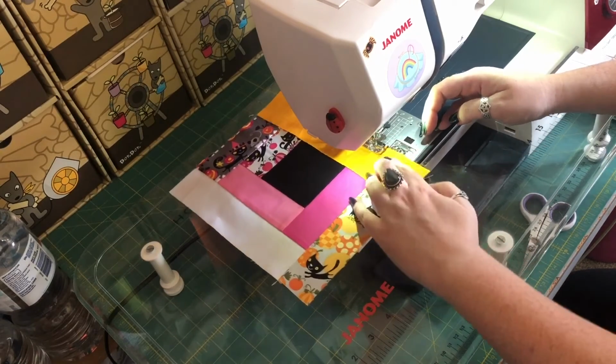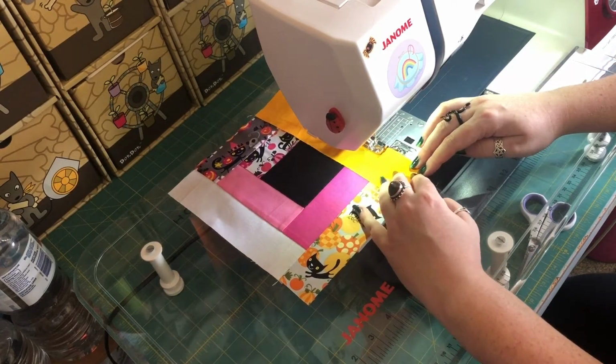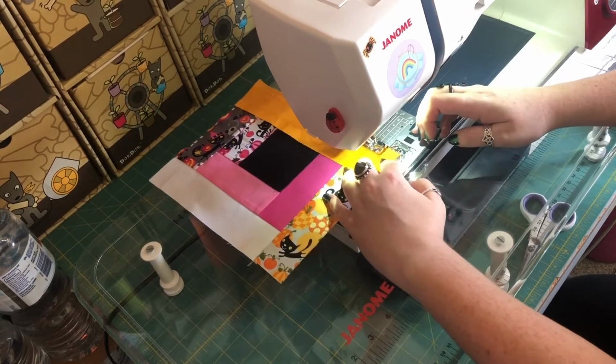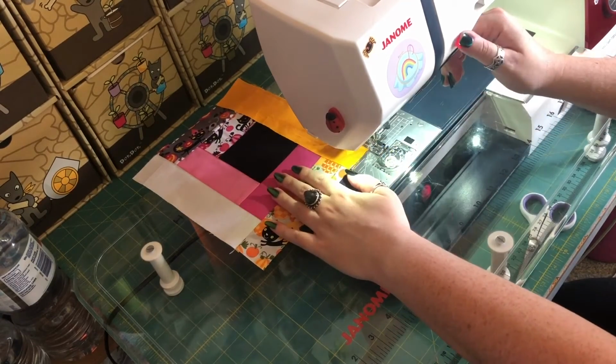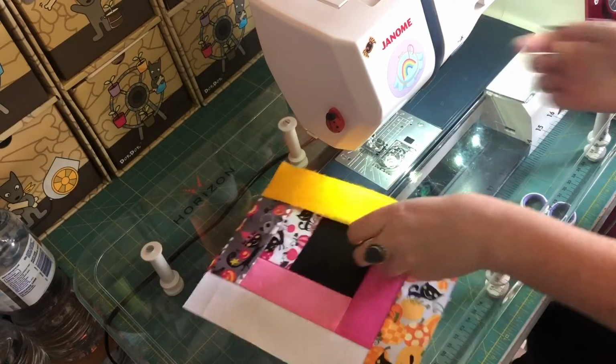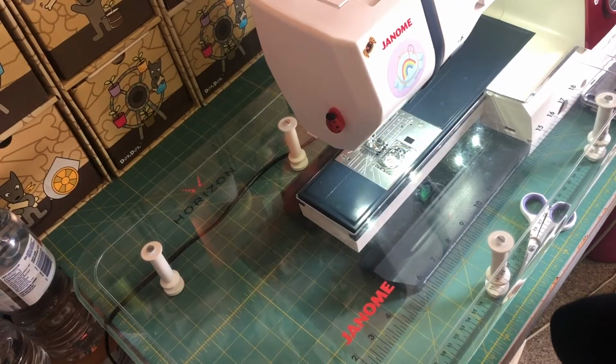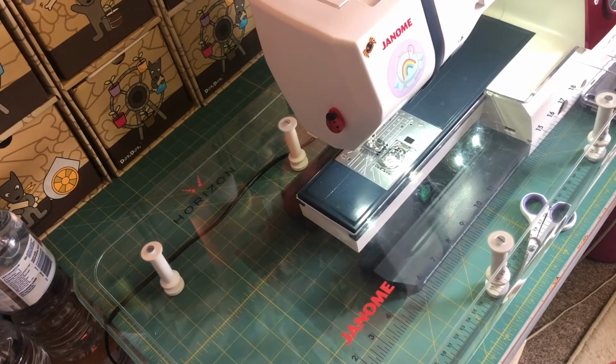But it was just a case of whatever fit. So it's up to you if you want to use scraps. I used a mix. Okay, so that one I've pressed out because that's the way it wanted to sit, and even though the pink fabric that is near it is quite dark, it is not showing.